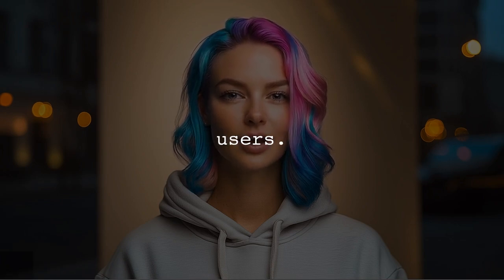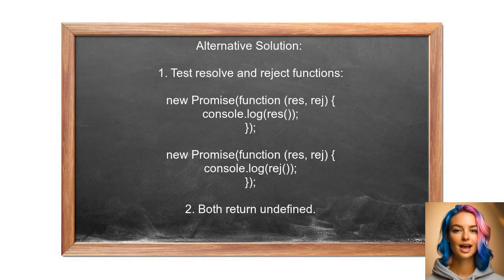Now let's look at the answers provided by other users. This user provides a straightforward way to test the return types of the resolve and reject functions in a promise. They demonstrate that calling these functions results in undefined.